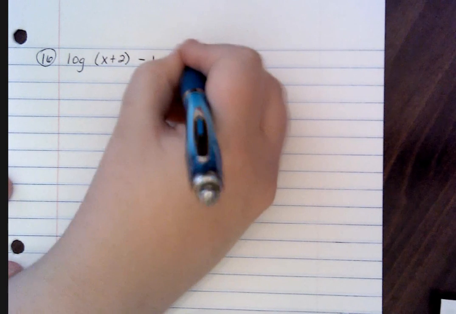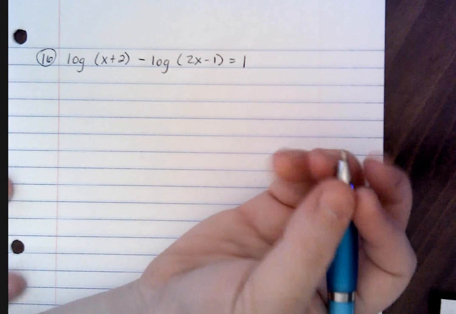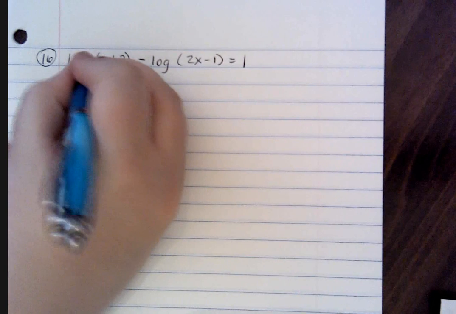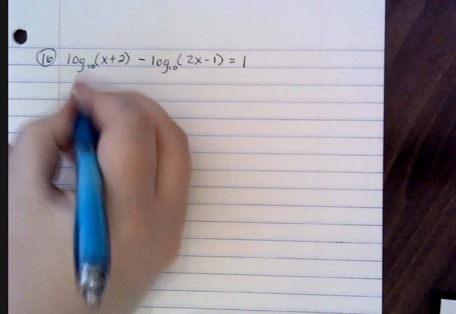On number 16, I have log of (x plus 2) minus log of (2x minus 1) equals 1. So remember, if you do not have a base written, we're going to put a 10 there. So we're going to write it as a single log.